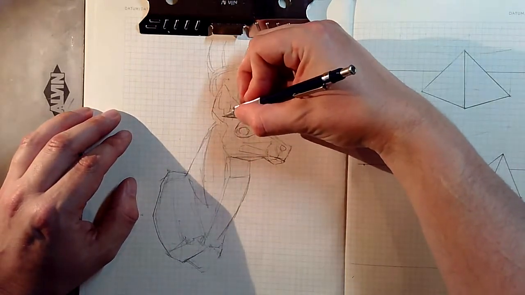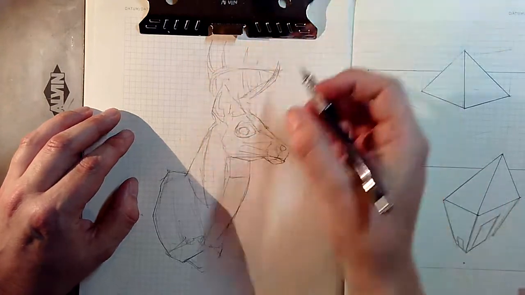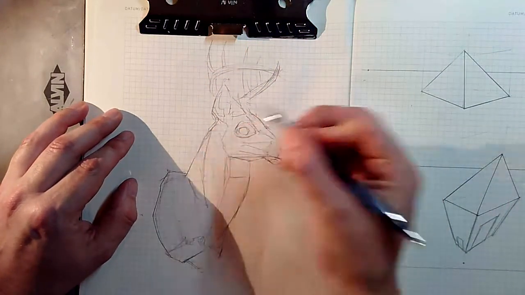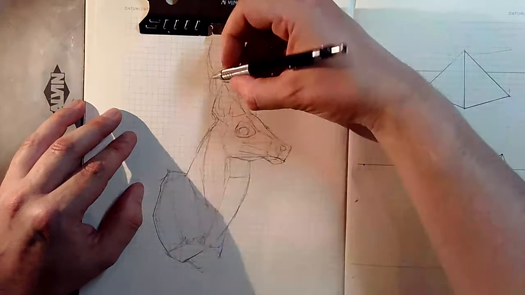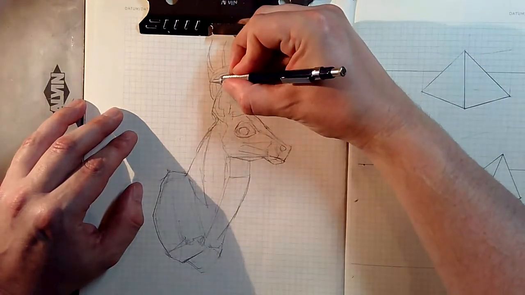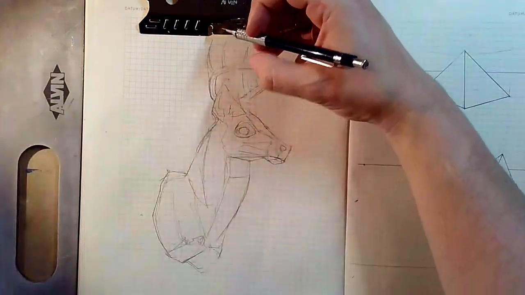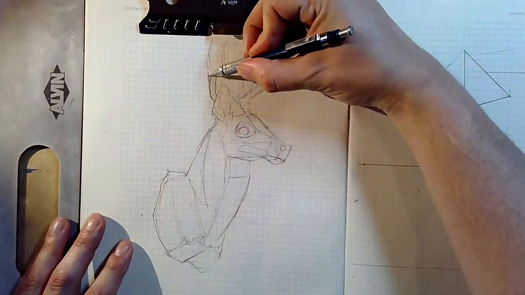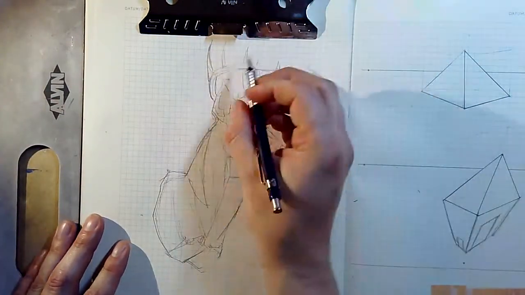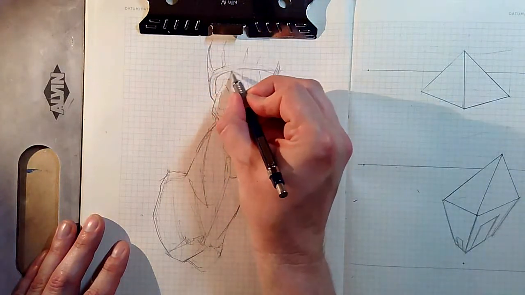So I don't know if I'll have time to really get into the antlers on this one, but once you have a solid grasp of this technique, it really helps with complex structures like antlers and horns.